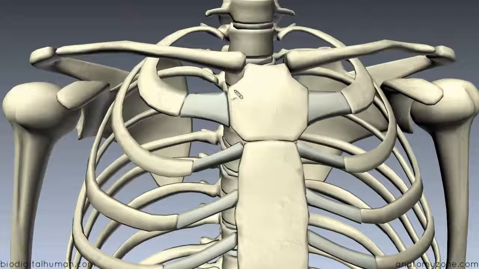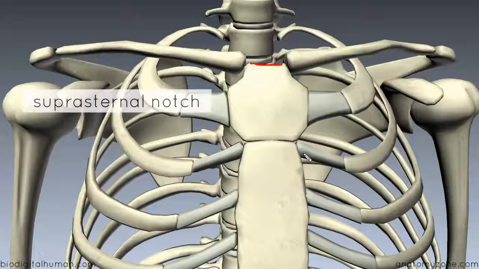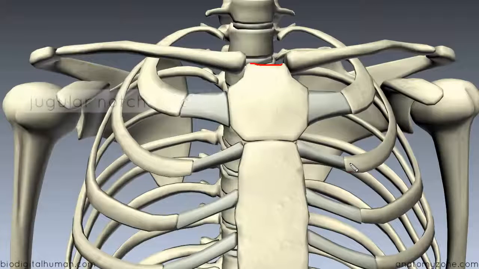This is the superior part of the sternum, and you can see it has two articulations. You've got articulations with the clavicle and with the first costal cartilage here. There are three features of the manubrium that you need to know about. Superiorly, you've got this little notch up here, which is called the suprasternal notch, because it's above the sternum, at the top of the sternum. This is also sometimes called the jugular notch.